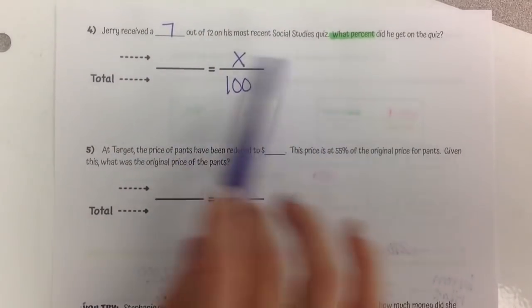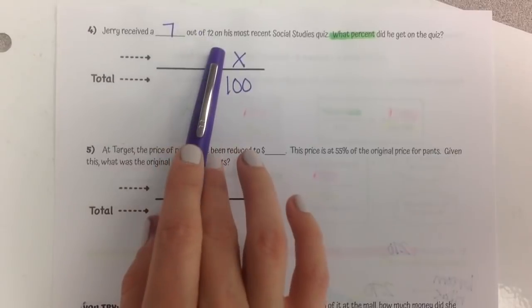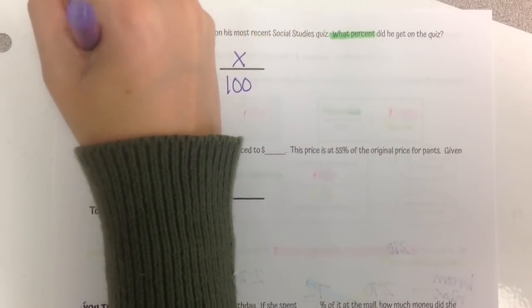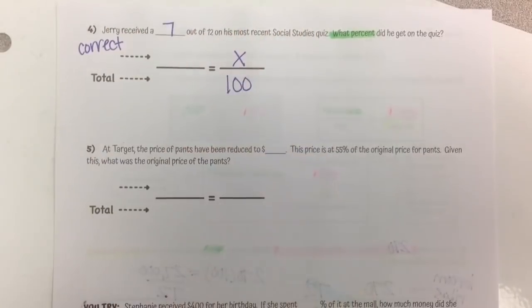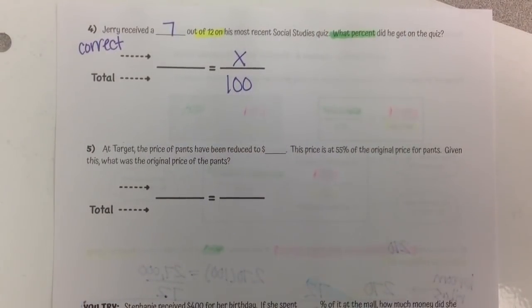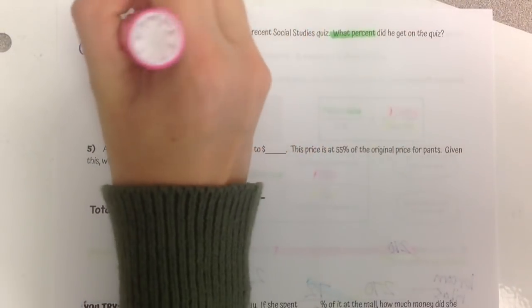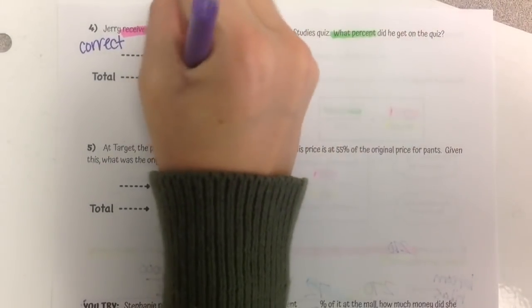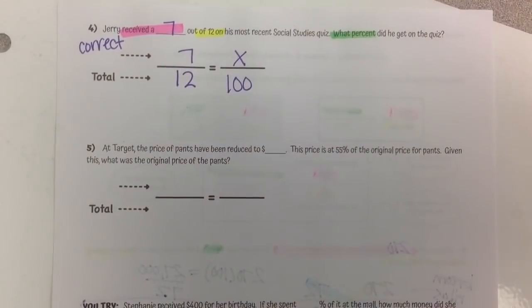So we're talking about a quiz. He got 7 correct out of 12 total questions. So we already know that the total is going on the bottom, but the correct answers is the part. That's what's going on top. So our total out of 12 goes on the bottom. He received a 7, so he got part of them right, goes on the top. So a total of 12, 7 is how many he got right. Now let's look at our diagonals.